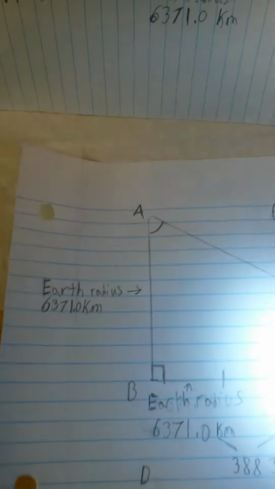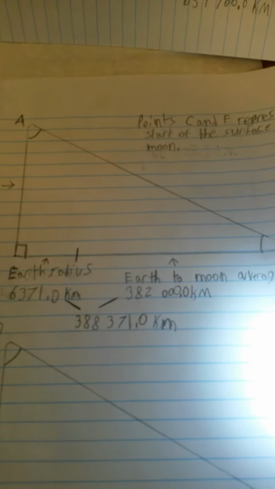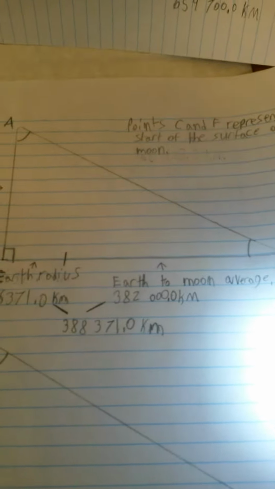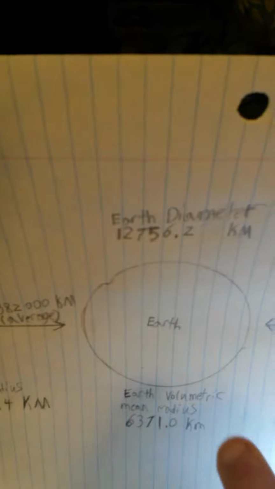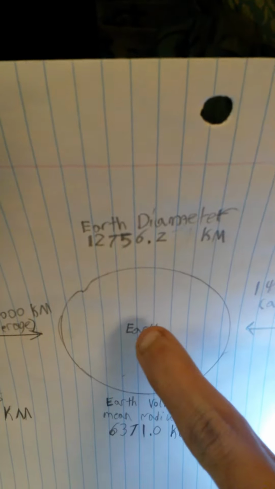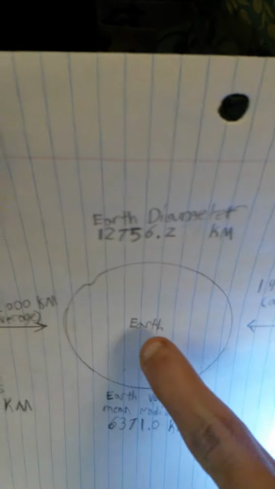This is represented by this triangle here, with the Earth's radius as AB, and the Earth's radius plus the moon to Earth average as BC. I have to include the Earth's radius in BC, as this would be the right angle point of the triangle, and this is still Earth radius.